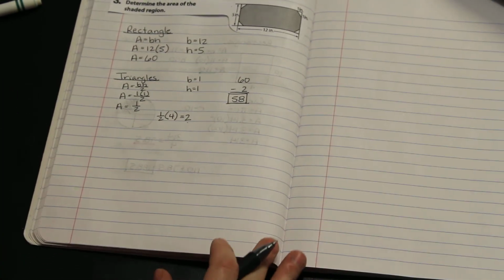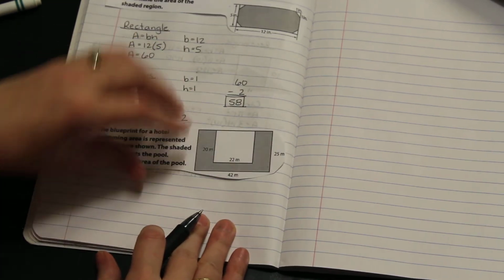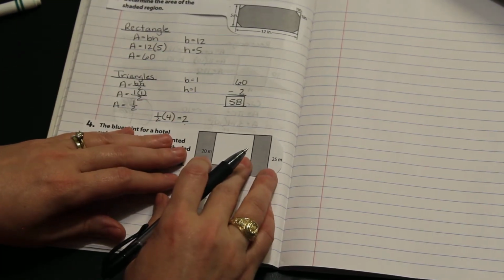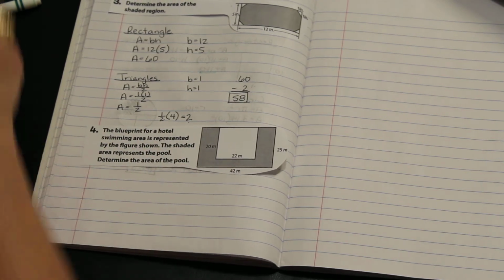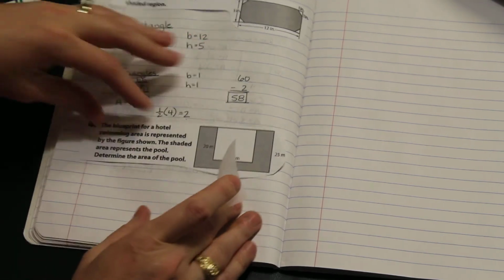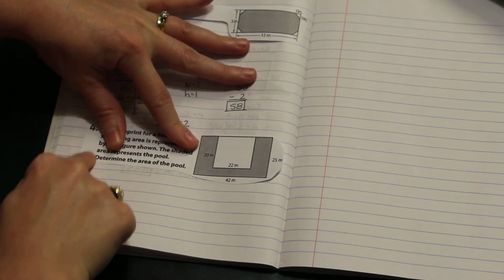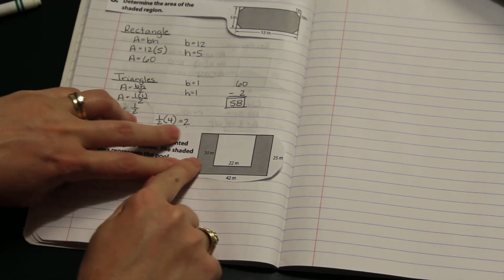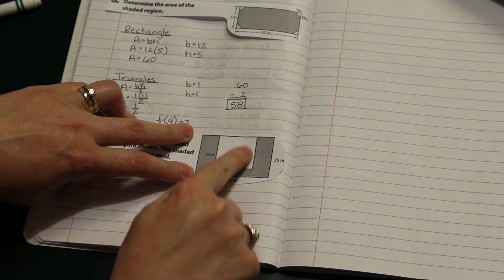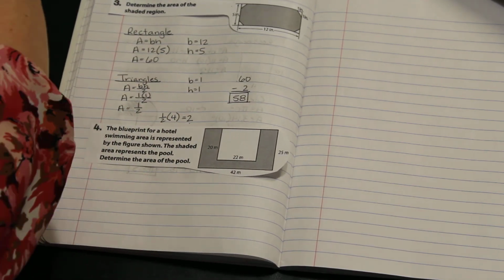Okay, one more. I know today's been kind of a long one. So number 4, go ahead and put that down. We're going to do the same kind of thing we did on 3. We're going to find the area of the whole thing and subtract out the area of the unshaded part.